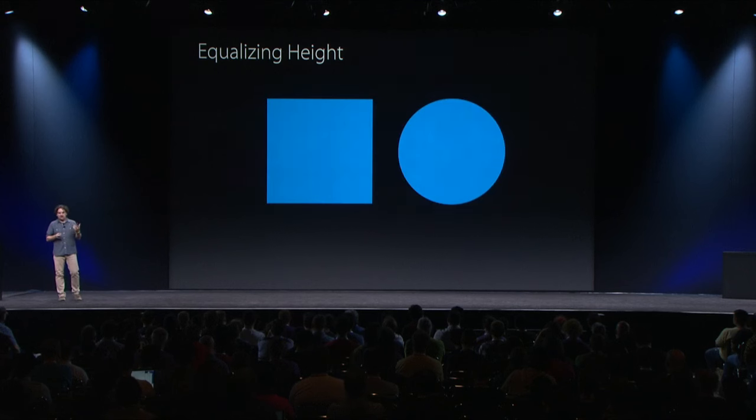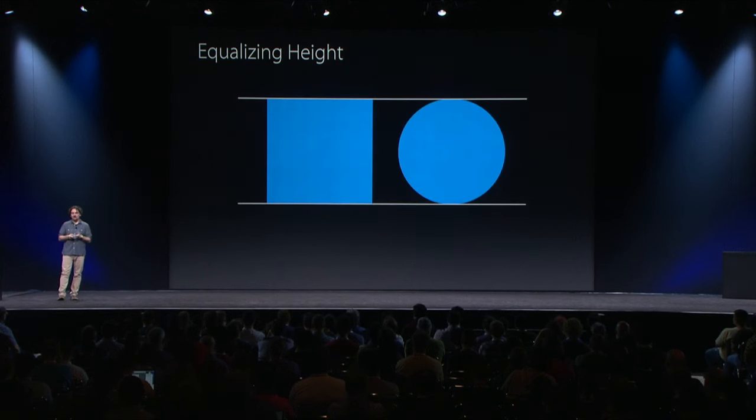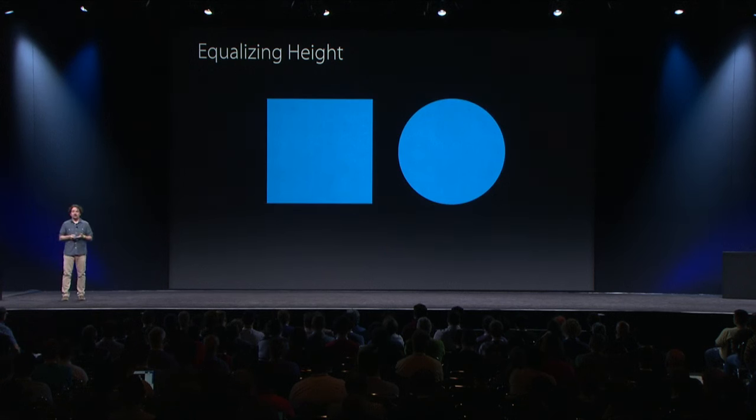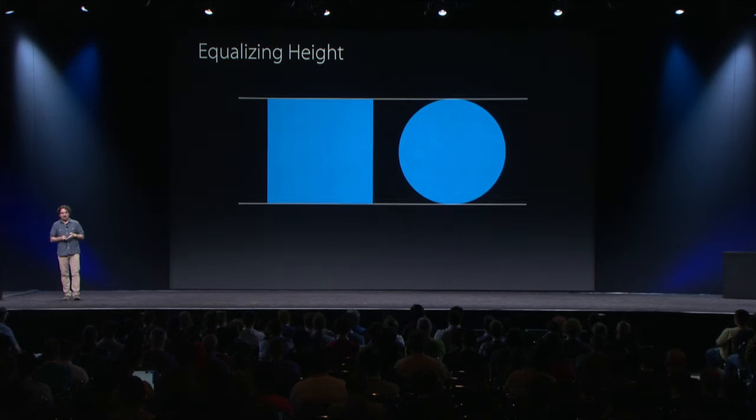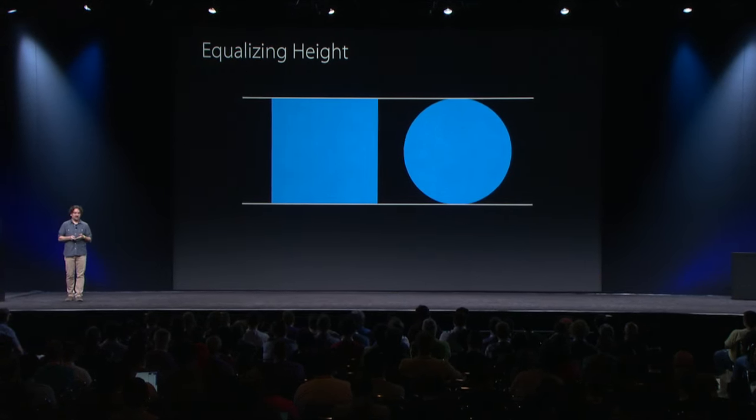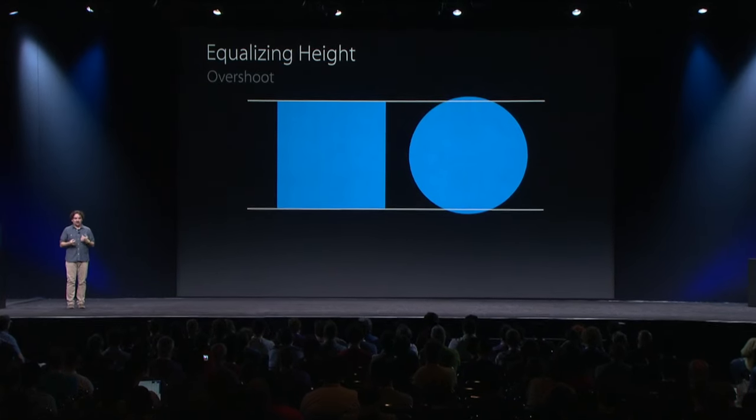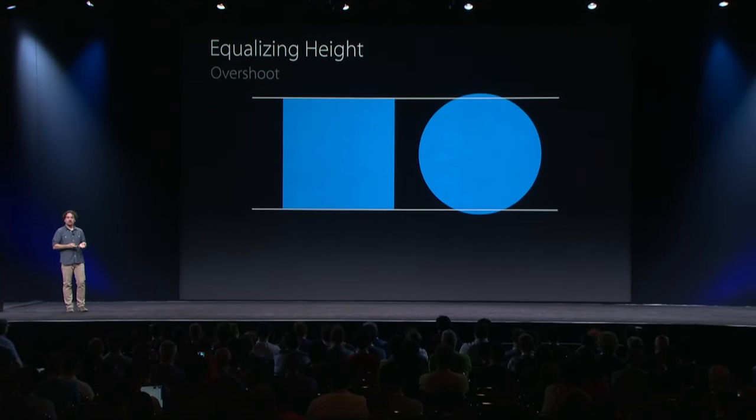So you put them side by side, and you align them mathematically, and the circle actually looks too short. To address that, you actually have to cheat, meaning you have to make the circle larger. In typography, we say that you make the circle overshoot the square.